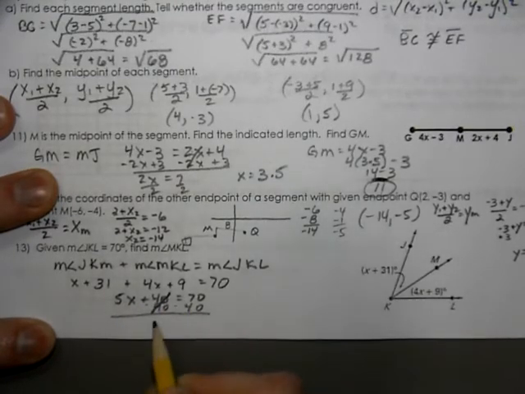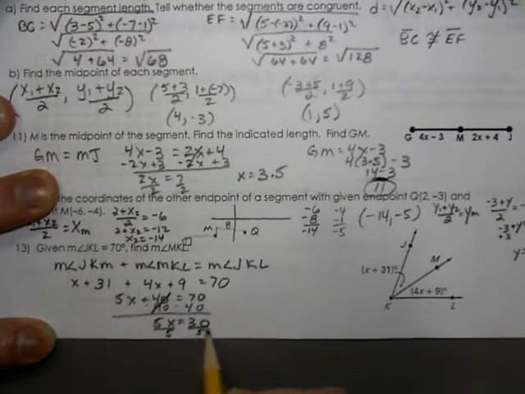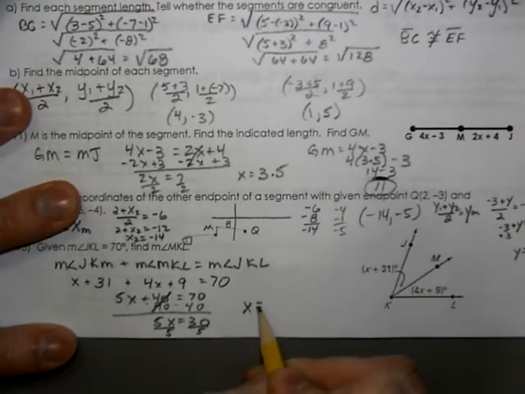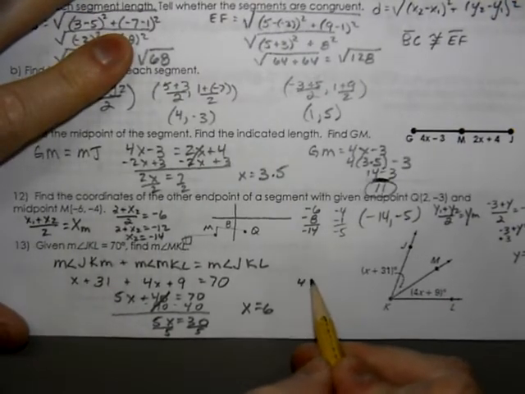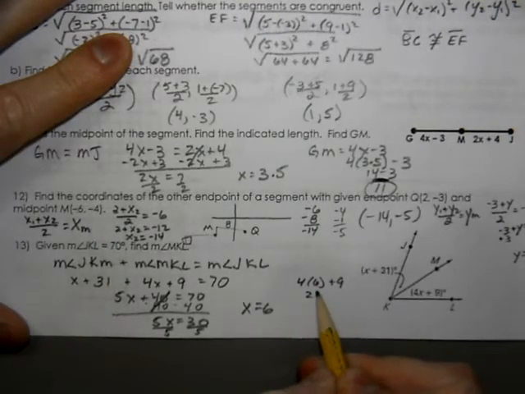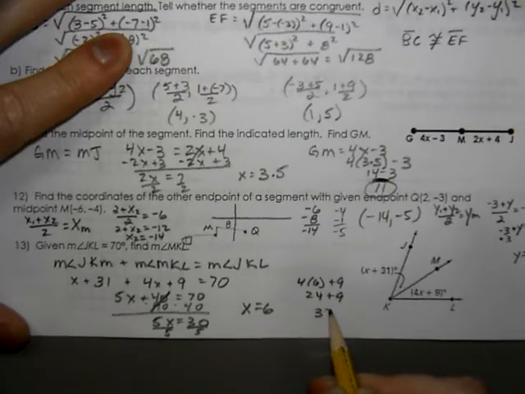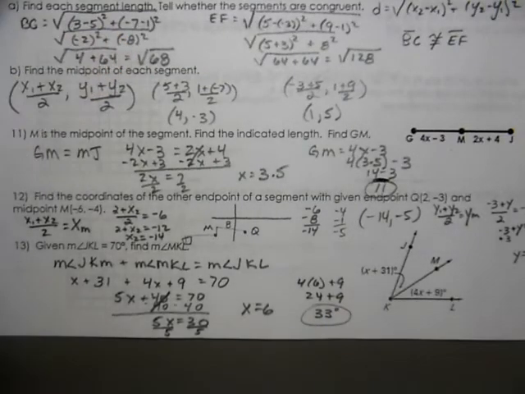Subtract the 40 across. Divide by the 5. x equals 6. 6 is most likely going to be an answer on the multiple choice test. But be sure to answer the real question so you can get the problem right. We're looking for MKL. So 4 times 6 plus 9, 24 plus 9, 33 degrees.